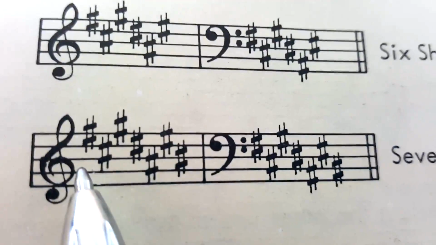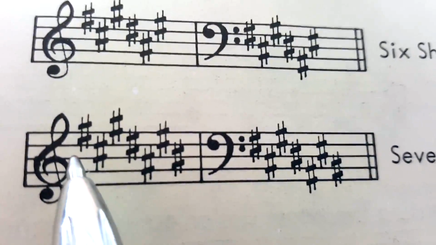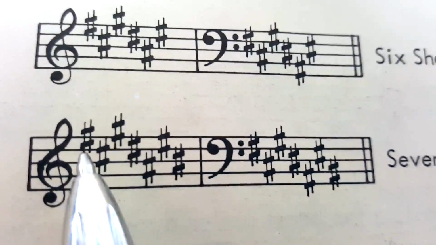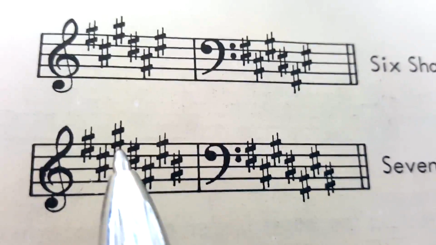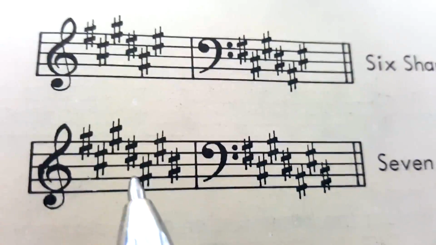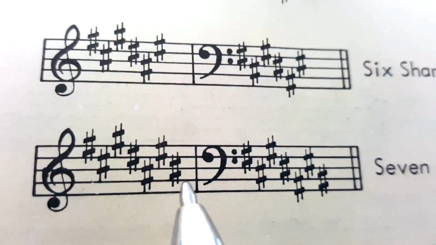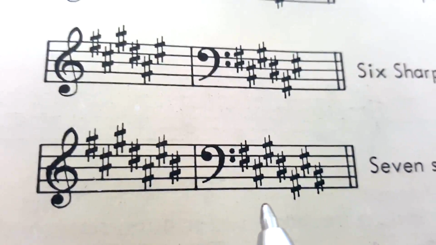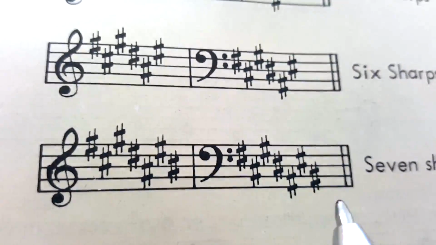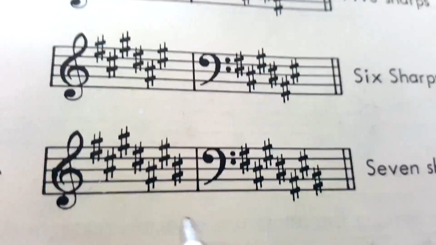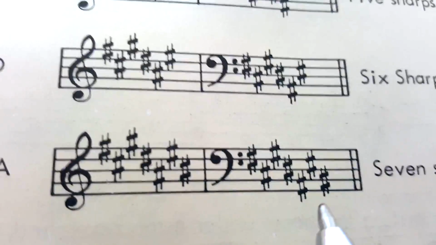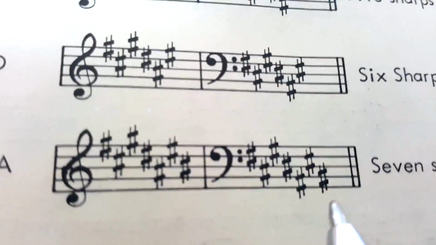Here is what our sharps look like on the musical staff. In order, it's F sharp, C sharp, G sharp, D sharp, A sharp, E sharp, and B sharp. And the same is true again with bass clef or any other clef that you may have. They'll always be in this specific order on the musical staff.